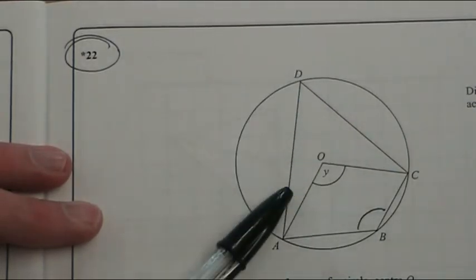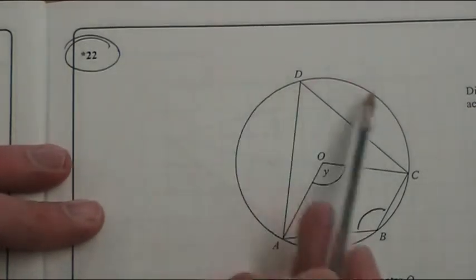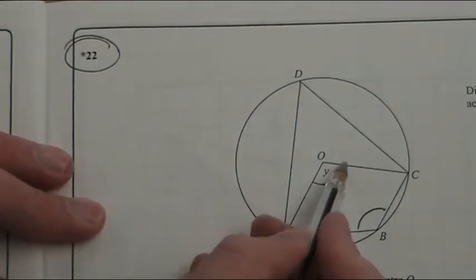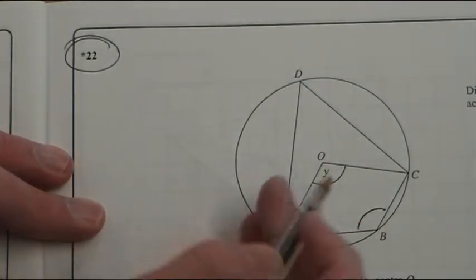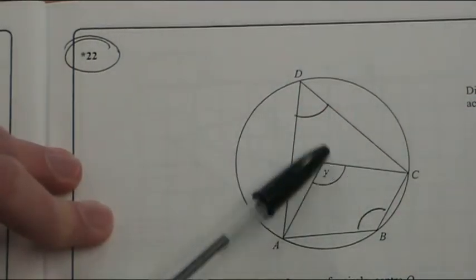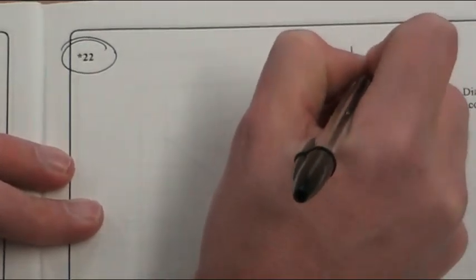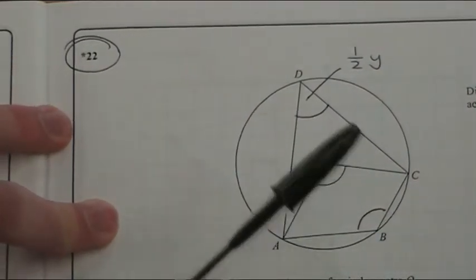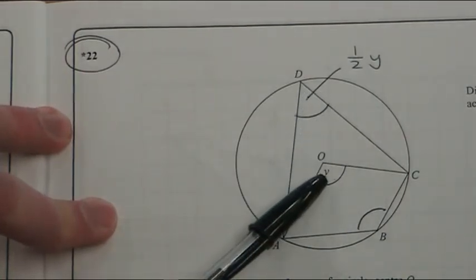Now, it might not always look like this. This is a typical one, but sometimes these points move around. But what you should know is the angle between the two radii past the centre is always double whatever this one is. So if that's y, this, I'm going to put it over here, is half of what y is. The angle at the circumference is always half the angle at the centre.